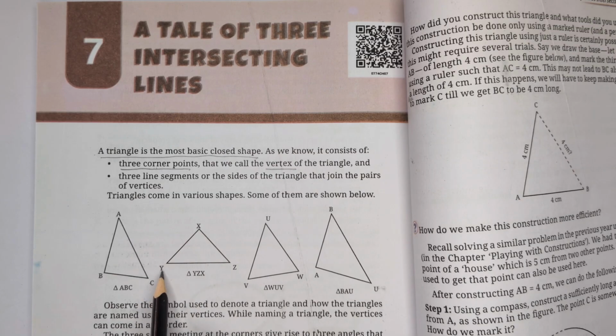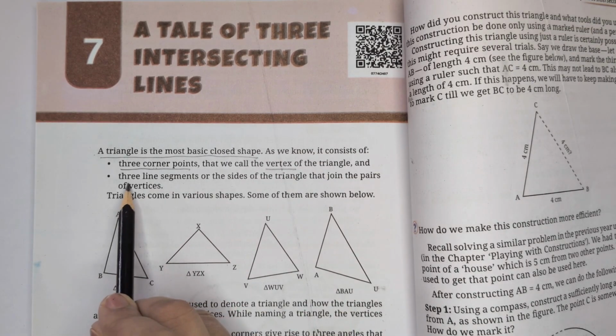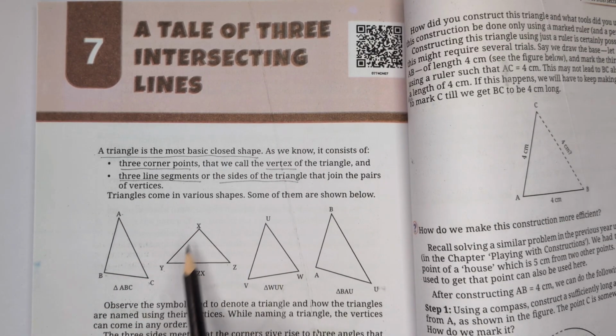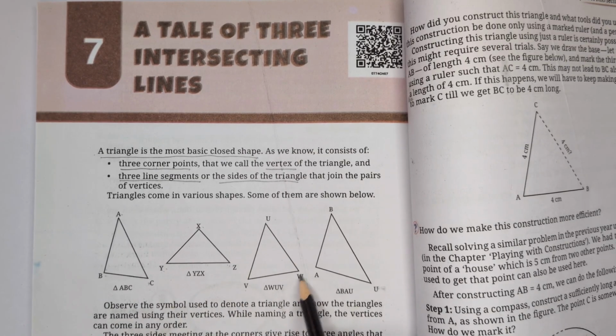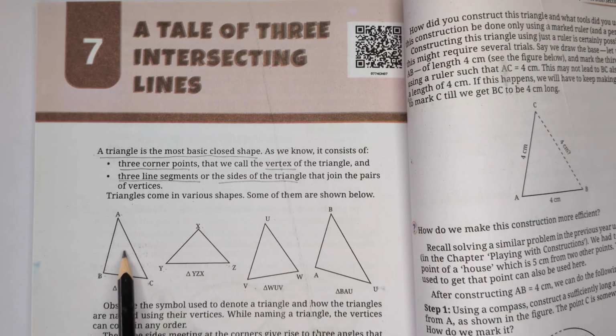Here X, Y, Z. These corner points are called vertices. The three line segments are called the sides of the triangle. AB, AC, BC are the sides of this triangle. Here XY, XZ, YZ, UV, UW, VW are the sides of the triangles. Here we can see triangles come in various shapes, based on their side lengths and also angles.